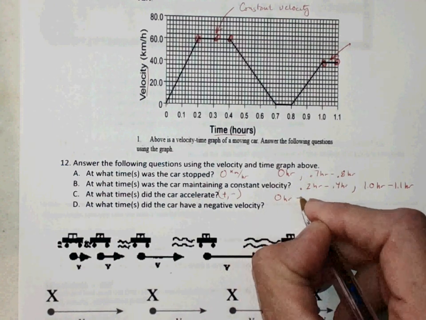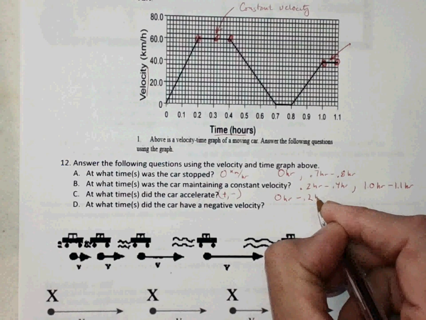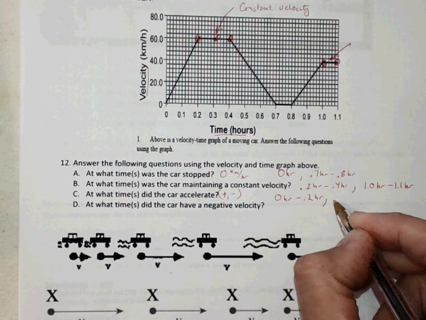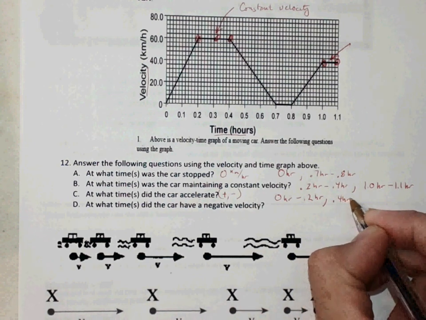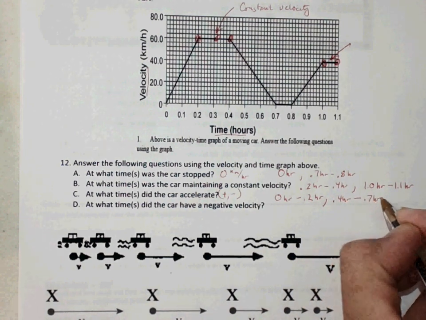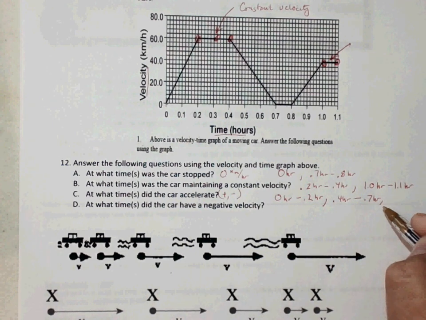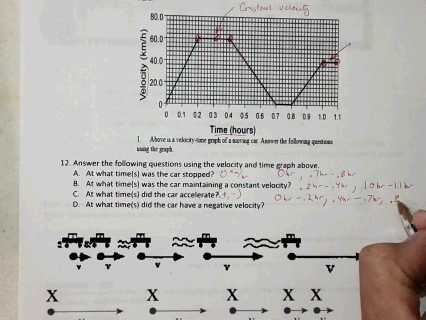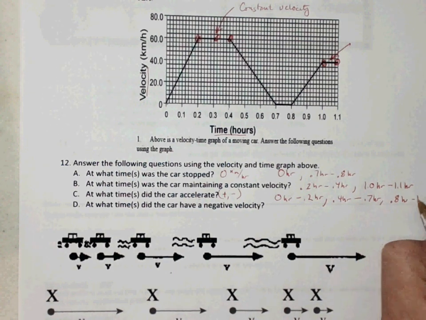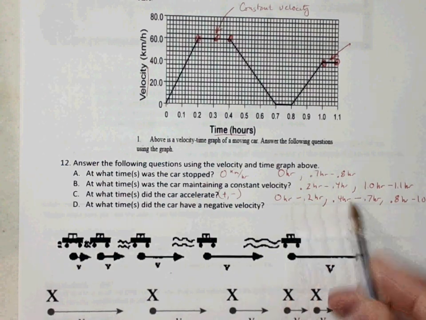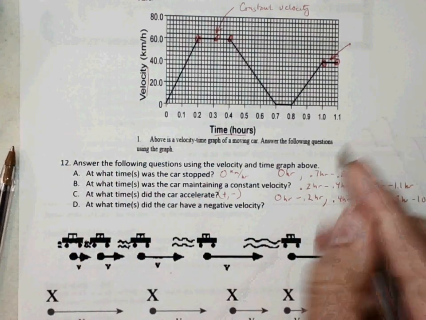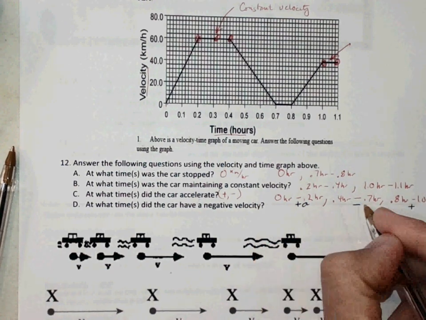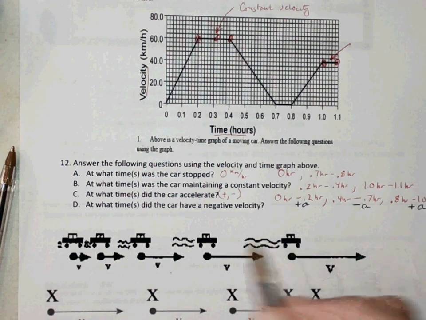0 hours to 0.2 hours. Okay, a positive acceleration. 0.4 hours to 0.7 hours. He's slowing down. His speed is becoming less and less. Negative acceleration. And then very briefly here, 0.8 hours to 1.0 hours. He's accelerating. And I'll just write plus, negative, plus. Positive acceleration, negative acceleration, positive acceleration.